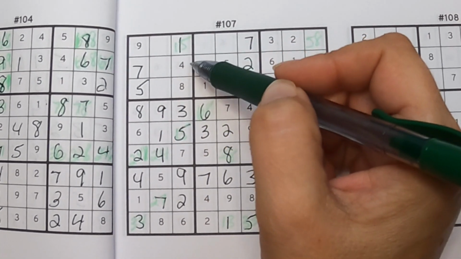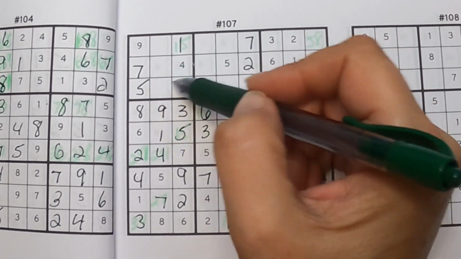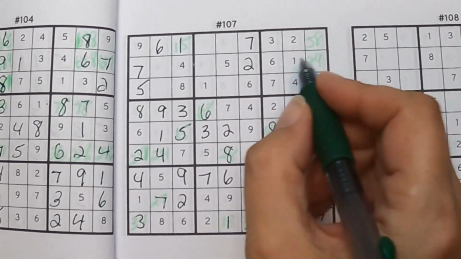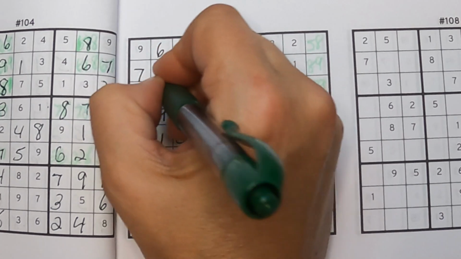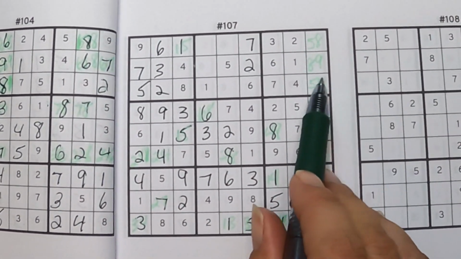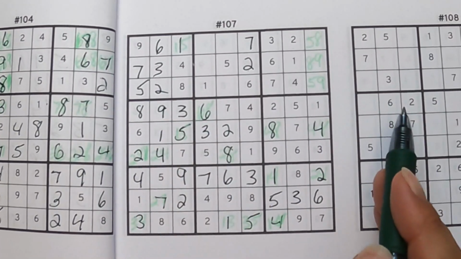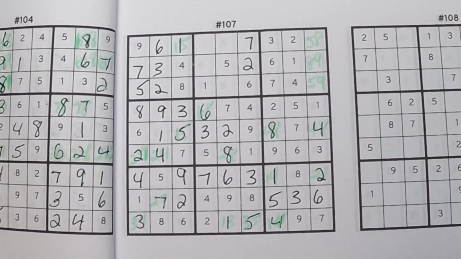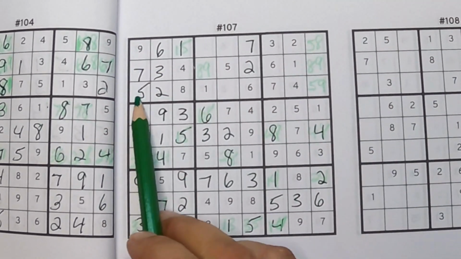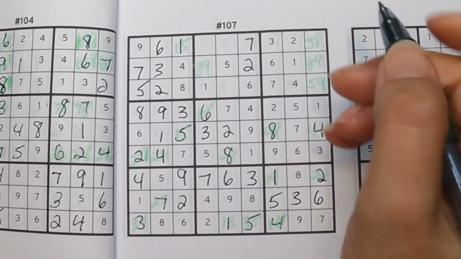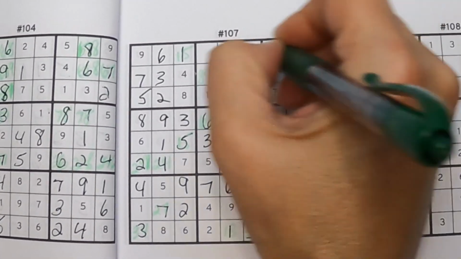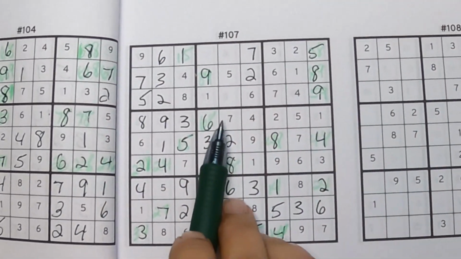For this box now, we're missing 2, 3, and 6. We've got 2 and 3 here, so this is our 6. 2 here, so 3, 2. For this row now, we're missing 8 and 9. No help. 8, 9. Well, this 5 makes this our 9, 8, 5, and that 8 makes this our 9.